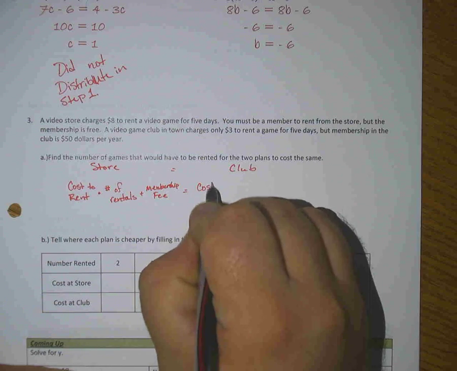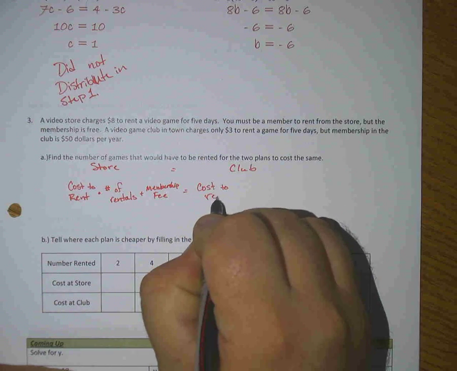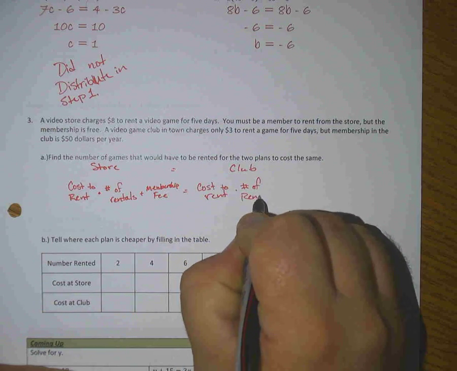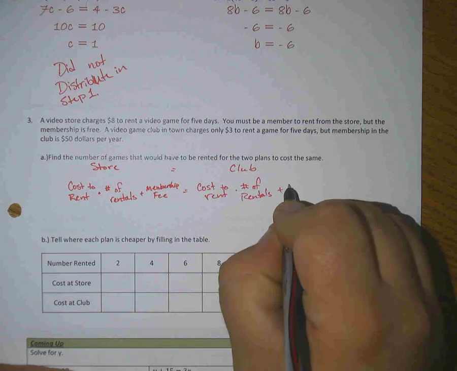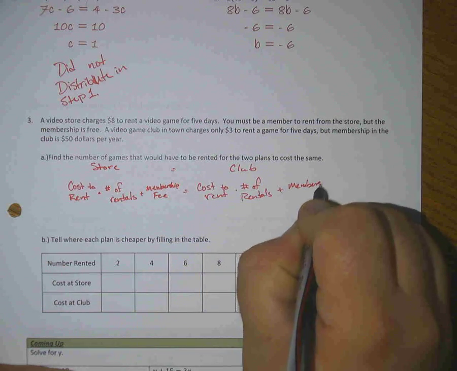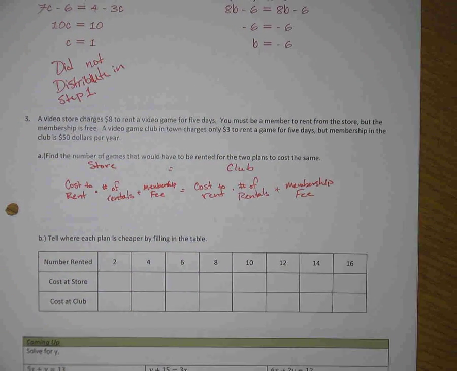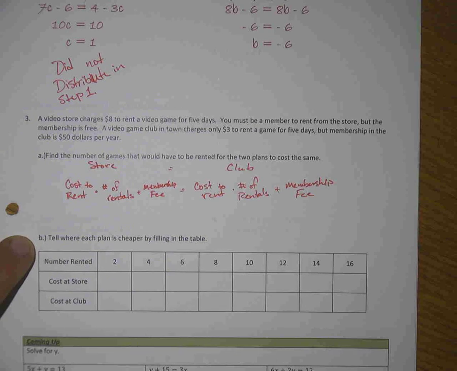So the cost to rent times the number of rentals plus the membership fee. That's going to be different for both sides. Your job is to fill in those pieces with the proper thing for the store case and the club case. Then you're going to use that idea and fill in this bottom part here.